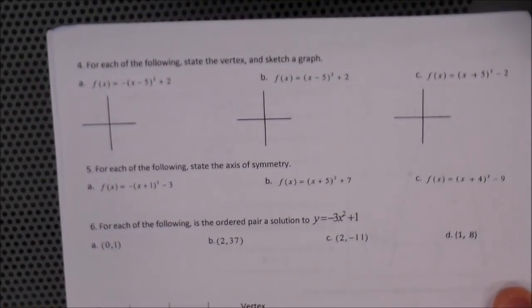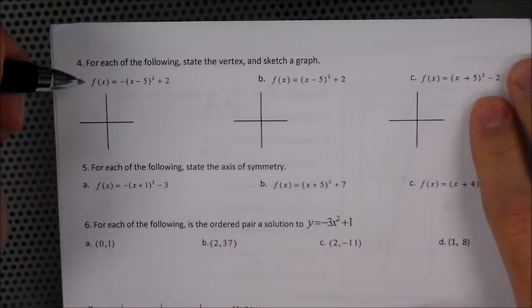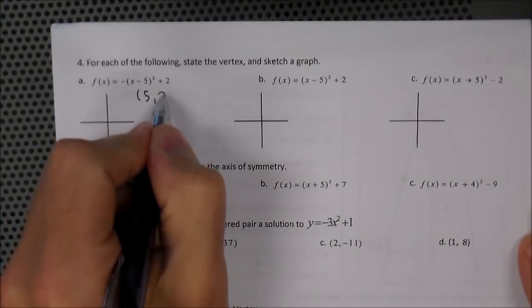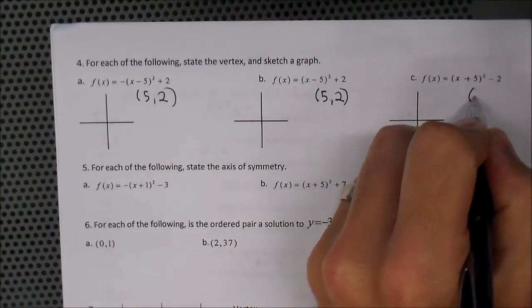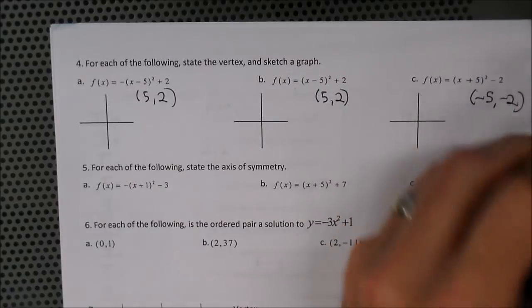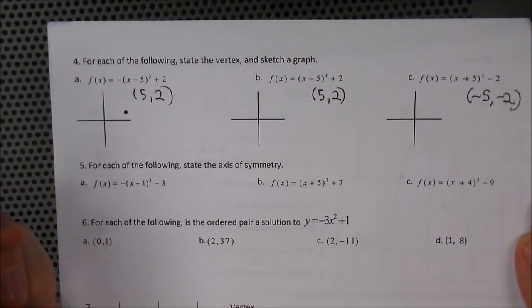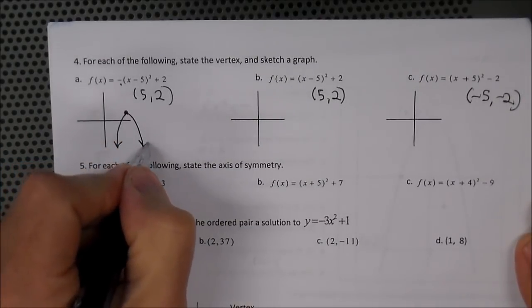Next problem, we need to find the vertex and sketch the graph. Now if we look, they're all very similar with slight changes. If we go through, our vertex is 5, 2 for the first one, 5, 2 for the second, and negative 5, negative 2 for the third. 5, 2 puts us about here for the vertex. With a negative value, we know it opens down.